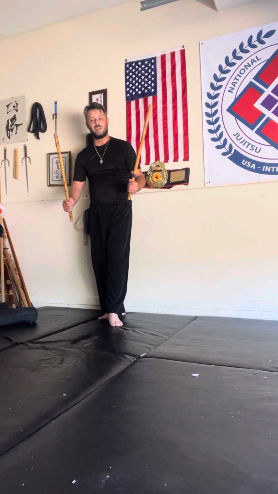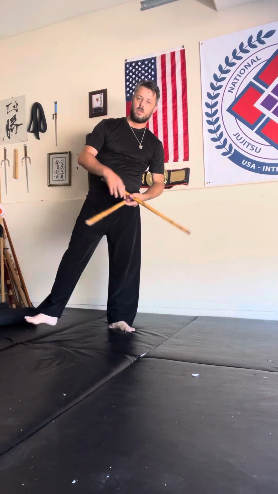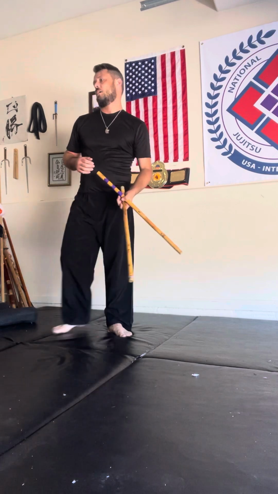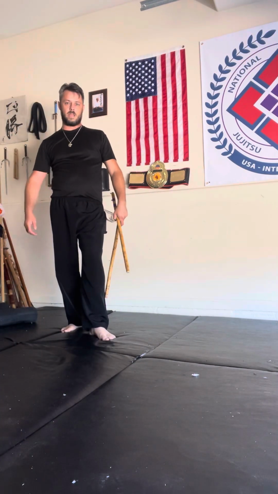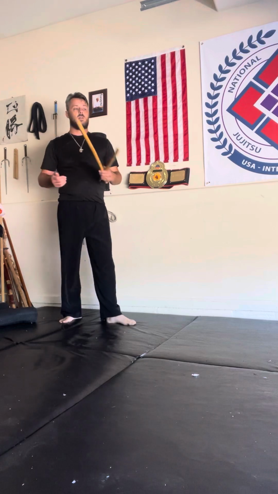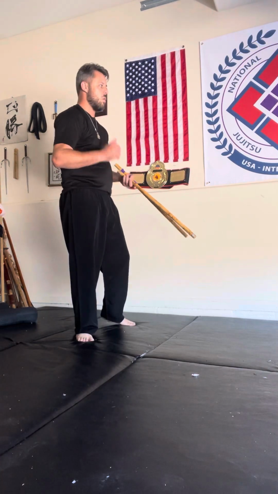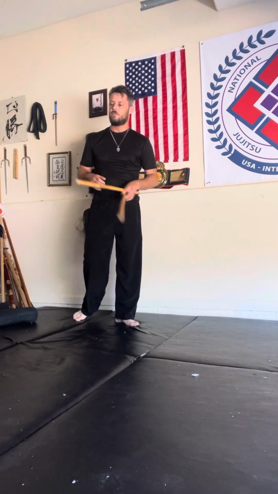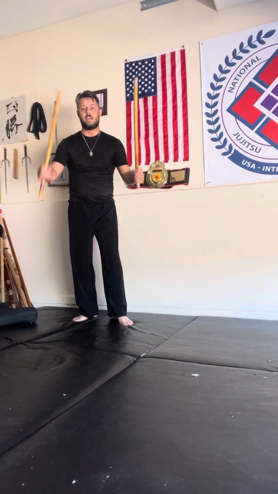So, let's move on to level 2. Okay? Level 2 deals with 2 sticks. Okay? In which case, the footwork's the same. The angles are the same. The heights and their changes are the same. Well, Steven, what's the difference? Well, here's the difference. You got two sticks, one in each hand.